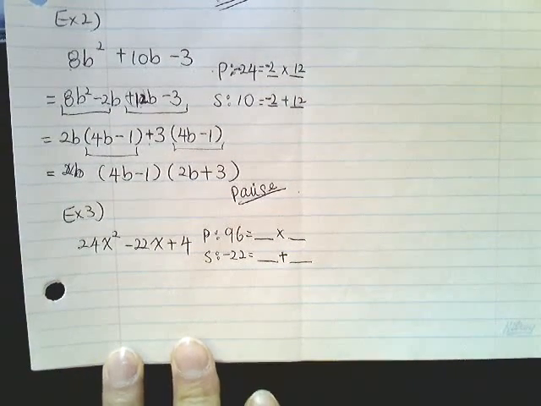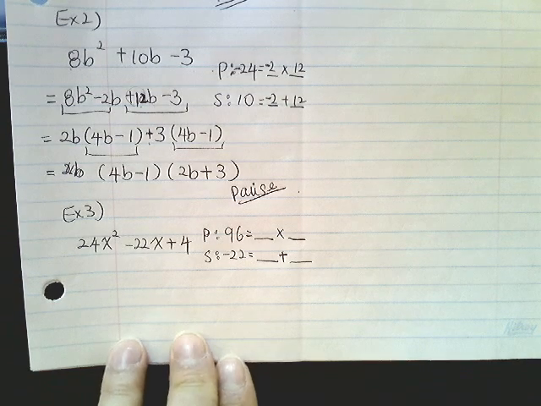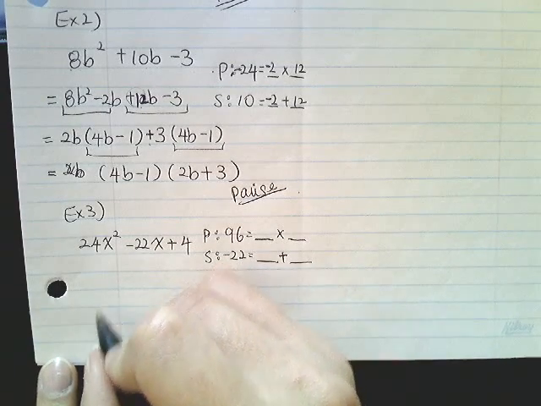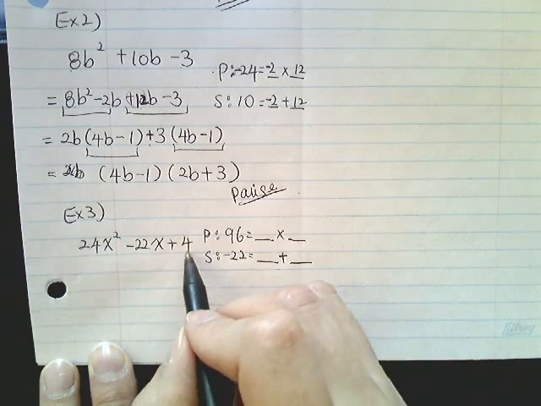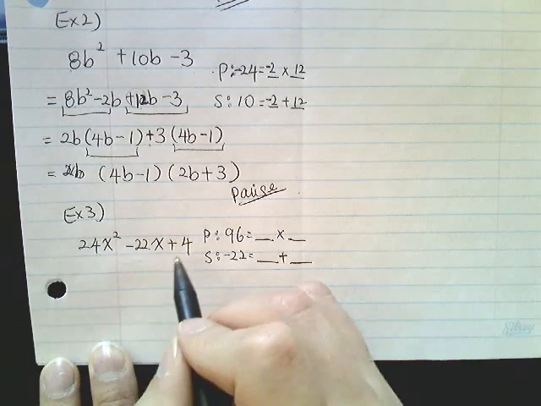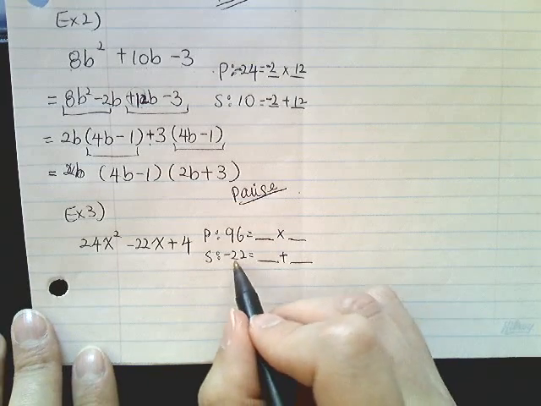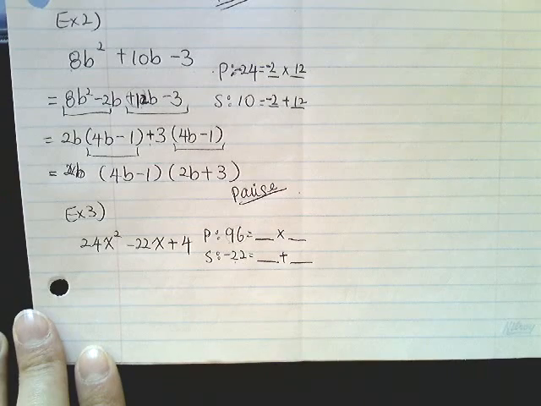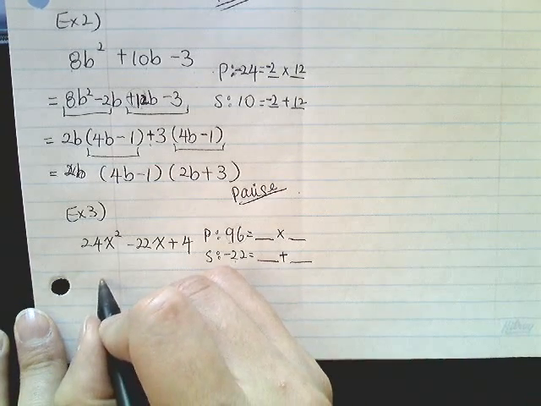This is going to be quite a big process. So let's see. We have 4 and 24, not going to work, because it's not going to give me negative 22. However, since it's the same sign, it should be close to the same number. So let's try with 6.